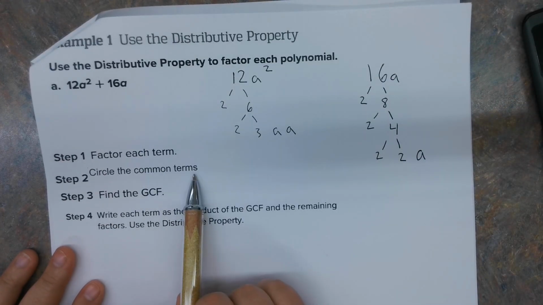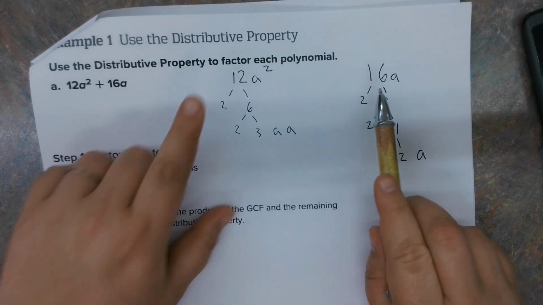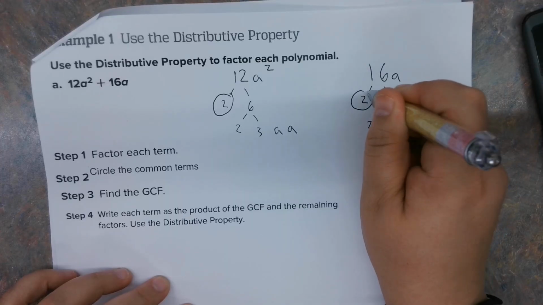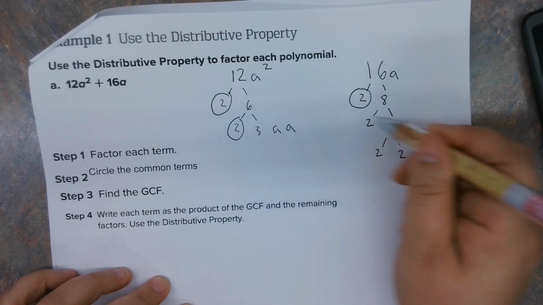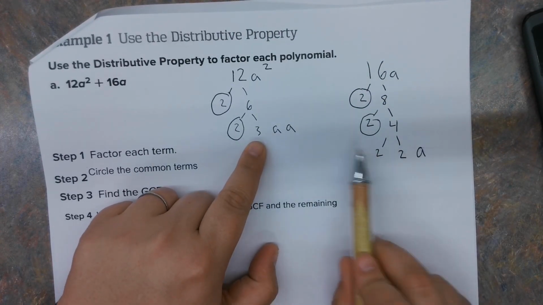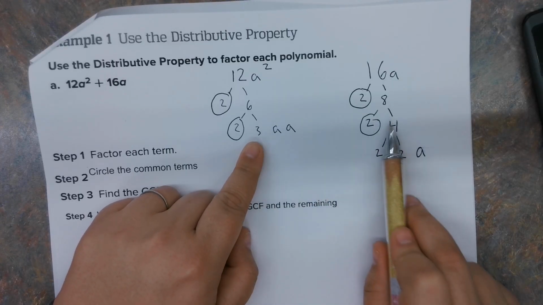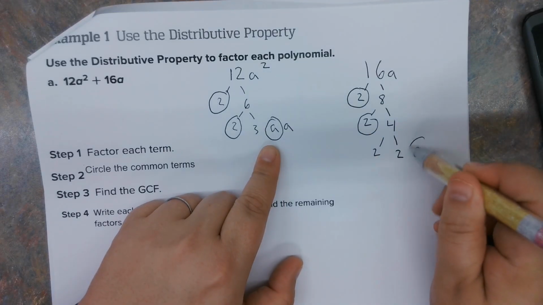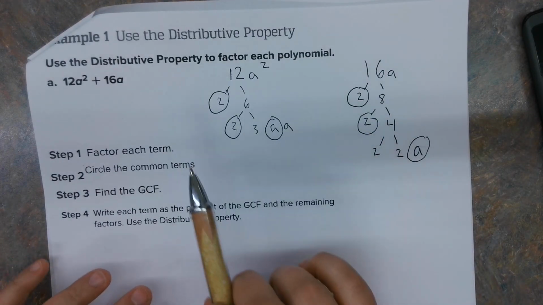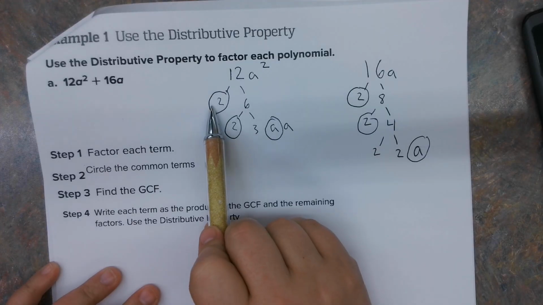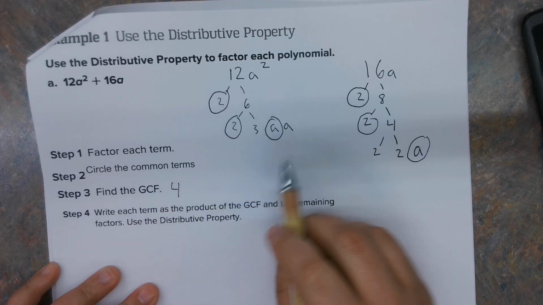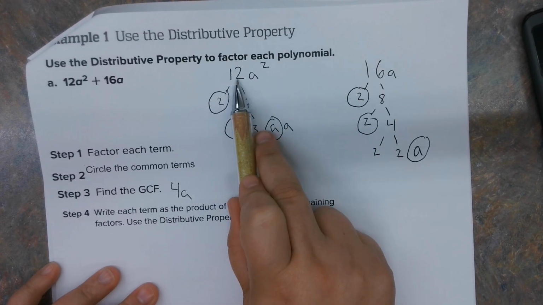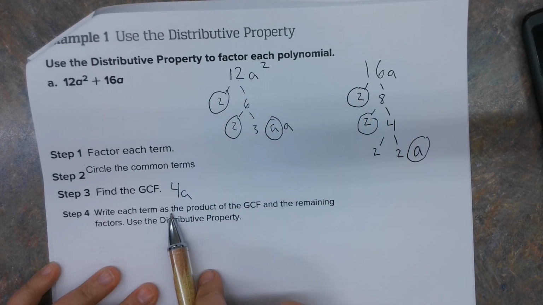Now what you have to do is find the common terms. So they have to be in both of them for them to be common. So I've got a 2 here and a 2 here. I've got a 2 here and I have a 2 here. I'm out of 2's over here and there's no 3's over here. So I'm done circling numbers. But they both each have an a. So this is going to be what is called our greatest common factor. So 2 times 2 is 4a. So the greatest common factor between these two terms is 4a.